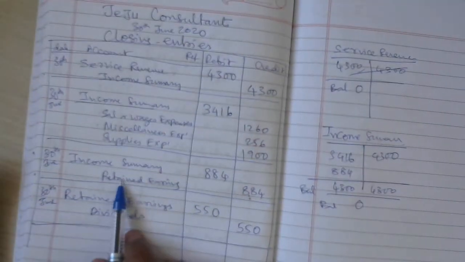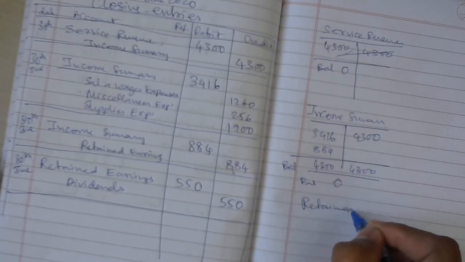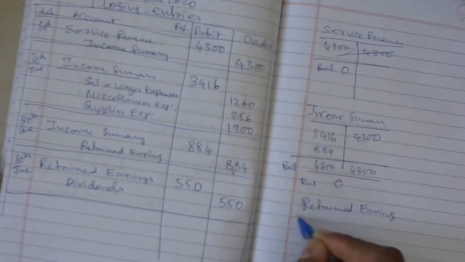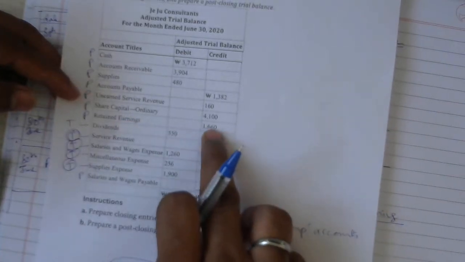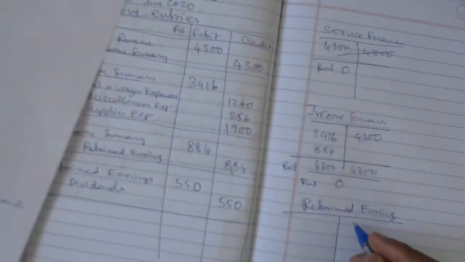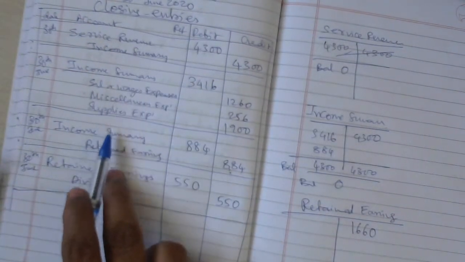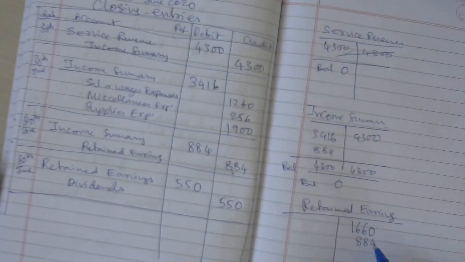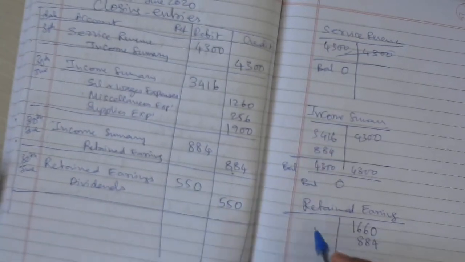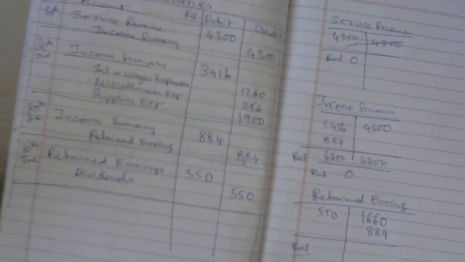So only thing that is remaining is retained earnings. So let us calculate the retained earnings. Now, what is the opening balance of retained earnings? If you look at this trial balance, here retained earnings is 1660 on the credit side. Meanwhile, here you see, if you come down, there is a retained earnings 884 on the credit side. So 884 will come here, and one more retained earnings 550 is on the debit side. So now I need to calculate the balance. So what is the balance now?